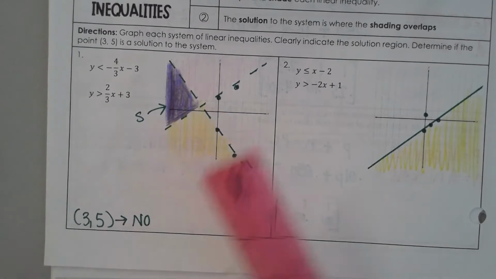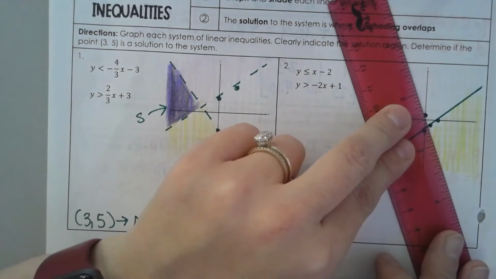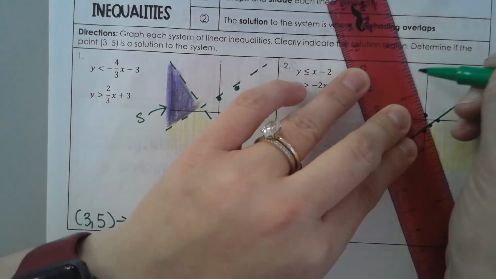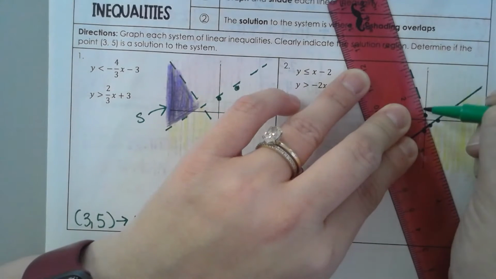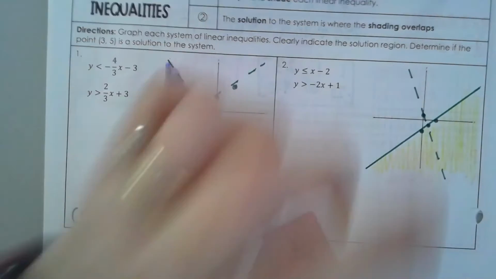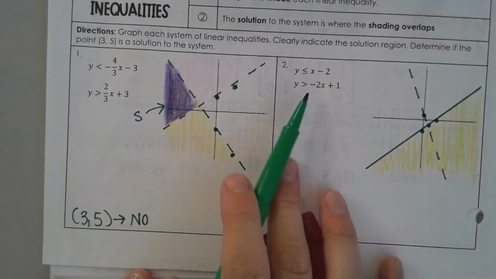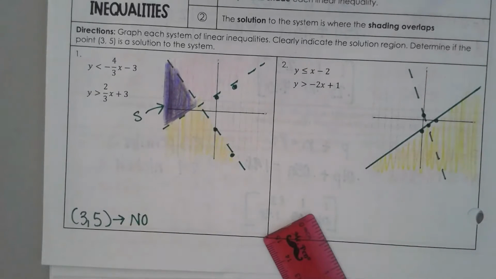And now my second line, dashed or solid? Dashed. Above or below? Above. This is greater than.